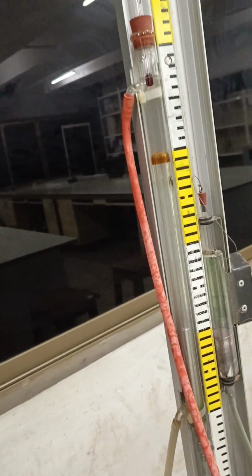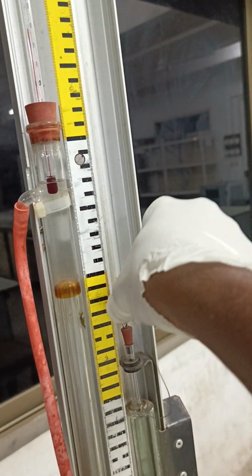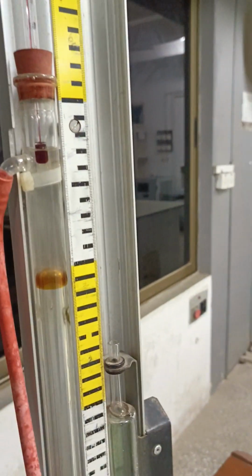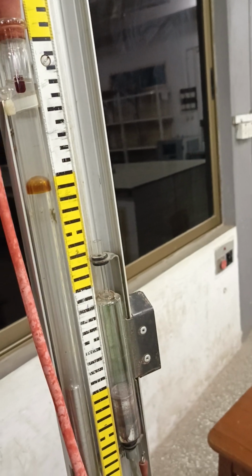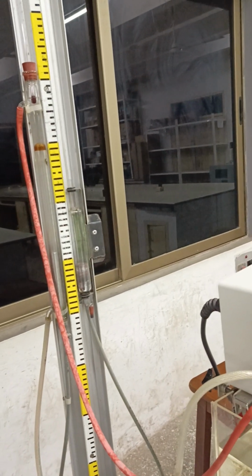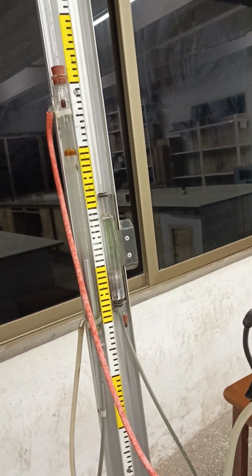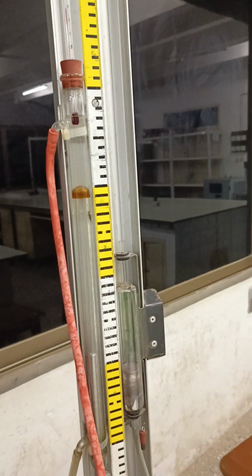Before we start, we make sure we take off this stopper, so that atmospheric pressure, PA, can act on it. Atmospheric pressure. Then we'll use the barometer to measure the atmospheric pressure. For this experiment, we are supposed to take 15 values of L and H.